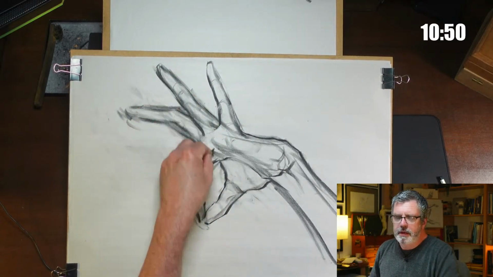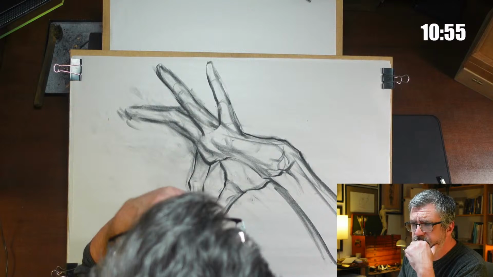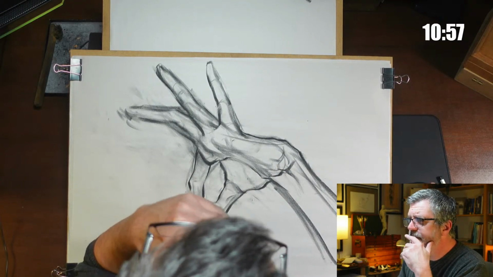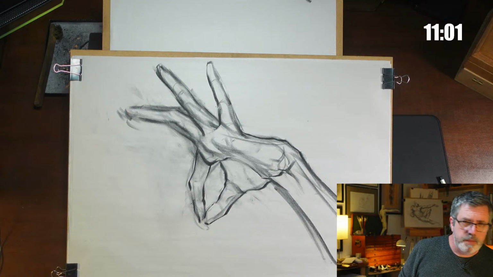Wow, I'm literally making it worse with each stroke. Okay, I'm stopping. This is enough. Enough, enough, enough. This is where I quickly change camera. Okay. Well, there you go.